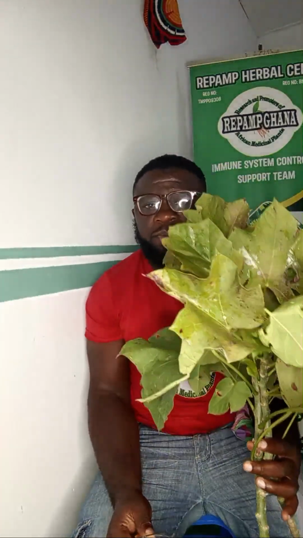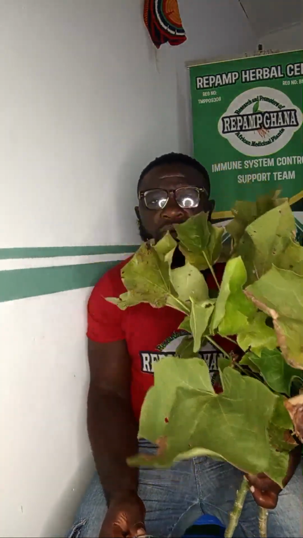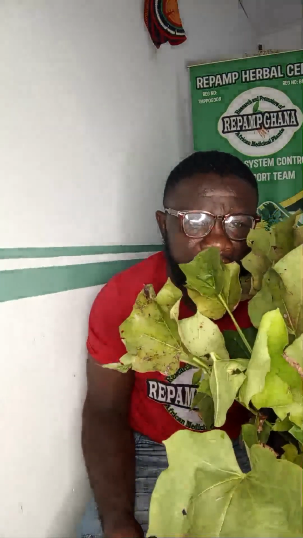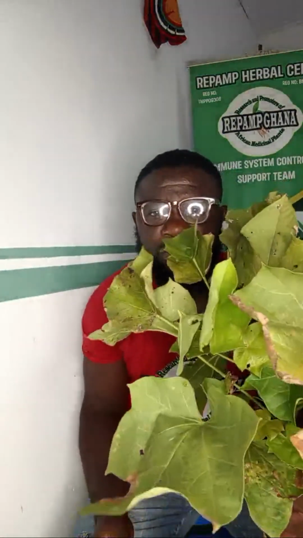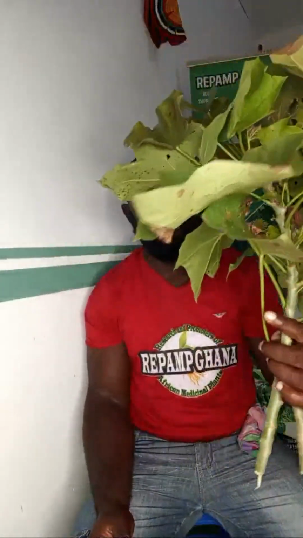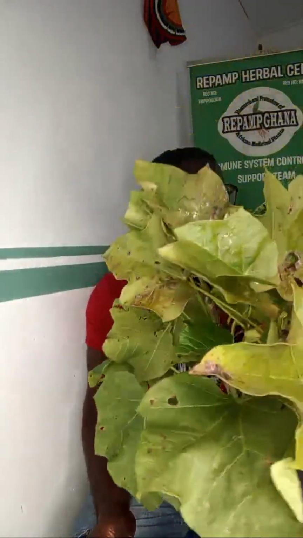I think most of you know this plant. We call it a boundary tree. Why we call it a boundary tree is because more people use it to demarcate boundary within the nearest neighbor. The English name is the B-Nut plant. The botanical name is Jatropha curcas. I'm going to tell you how you can treat stomach ulcer.